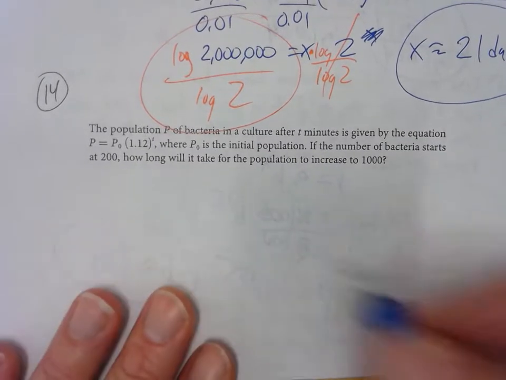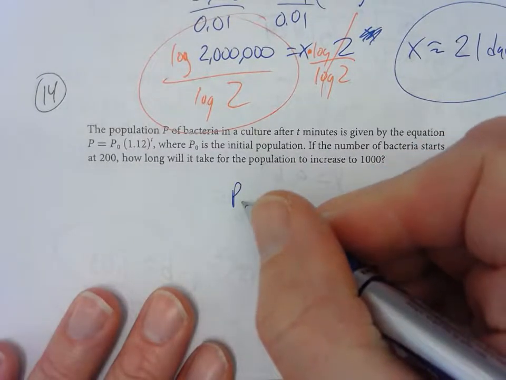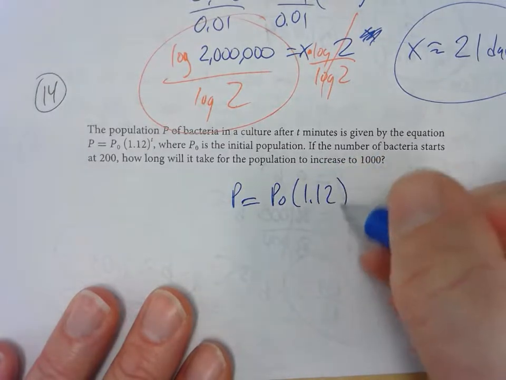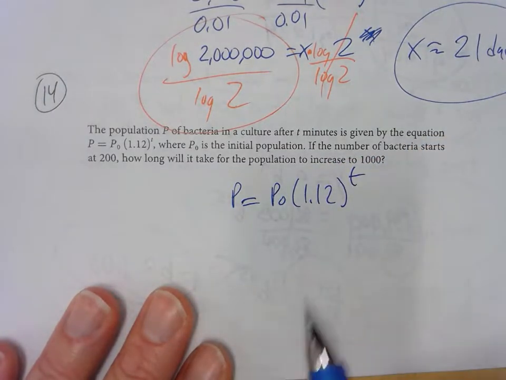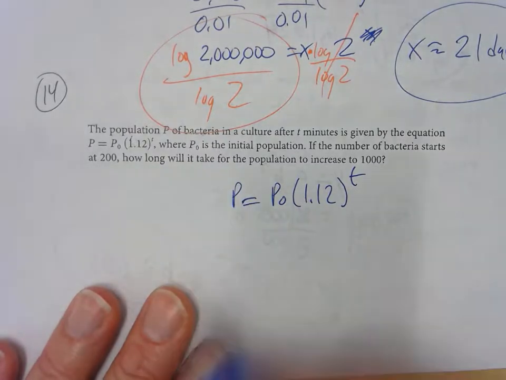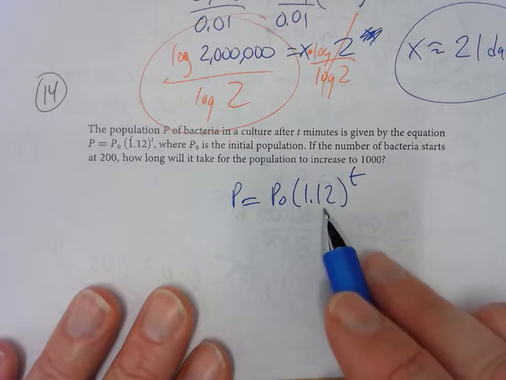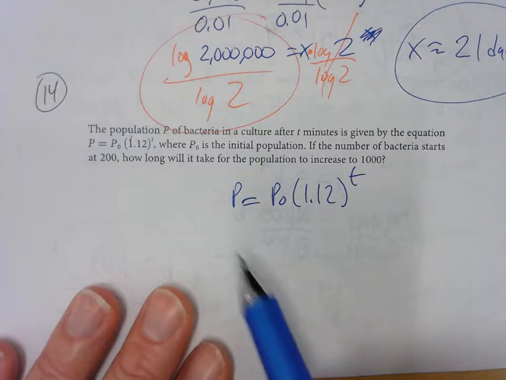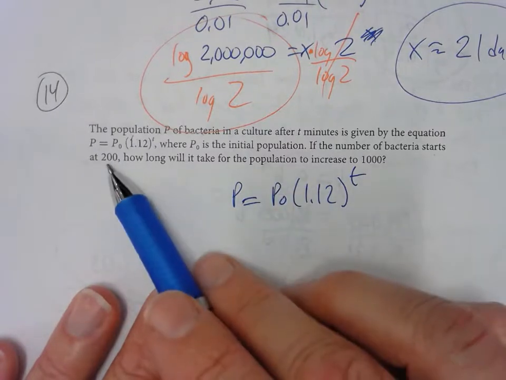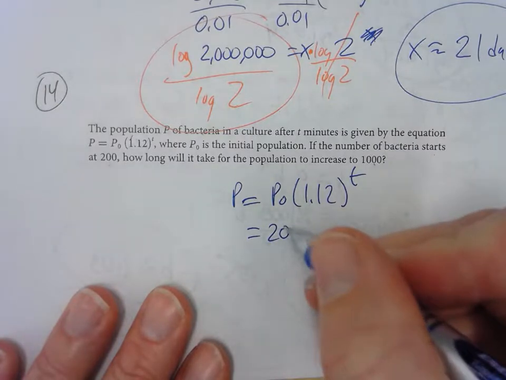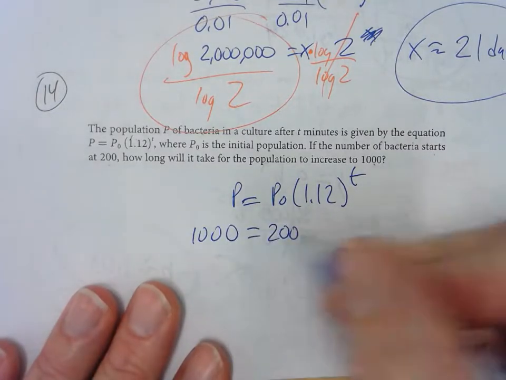Okay, the last problem is a population of a city. So P is equal to P initial 1.12 to the T. No, it's not a population of a city. It's a population. I automatically said it's bacteria. So 0.12 means it's growing 12%, right? 12 pennies added to the dollar. So we want to go from, it starts with 200, and how long to get 1,000. So we start off with 200, and we go to 1,000.